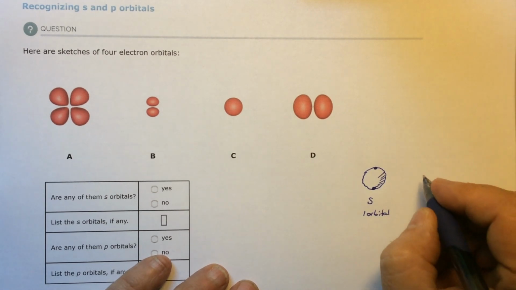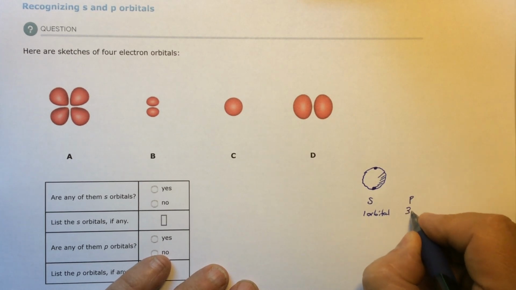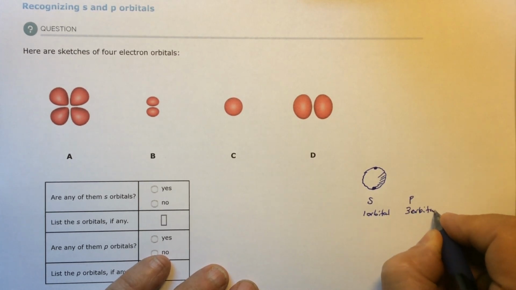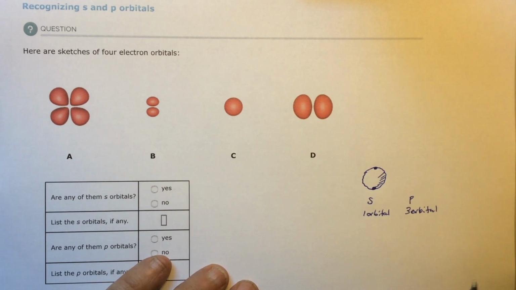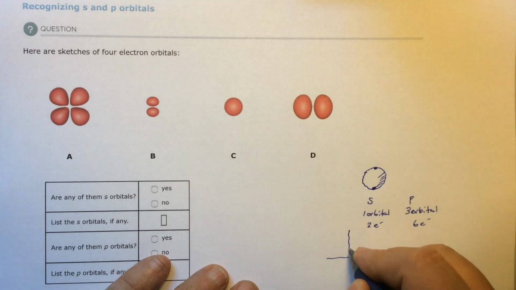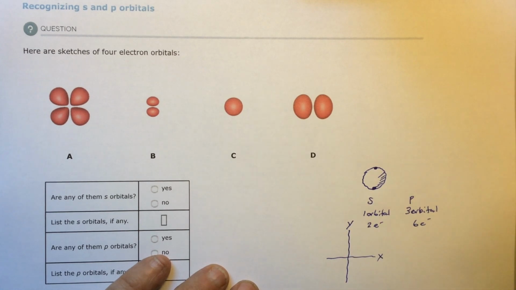So if you have one orbital in the S, in the P you're going to have three orbitals. That means you're going to have three rooms, 6 electrons. So you have 2 electrons in the S, but you're going to have 6 electrons in the P. And so you're going to have regions of space along axes. So if you have an x-axis here, like in algebra class, and you have a y-axis, which is up-down, 90 degrees to the x, then you have to think three-dimensionally, and coming straight out into the board and out of the board would be the z-axis.